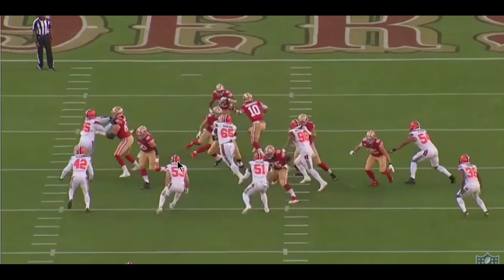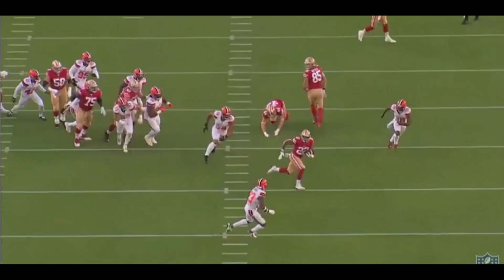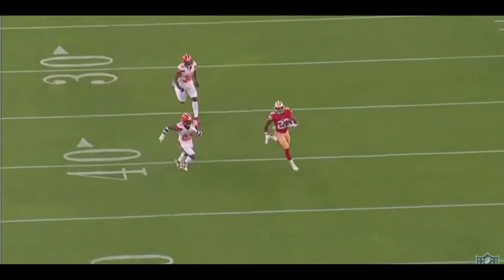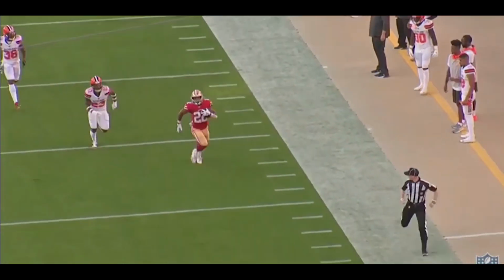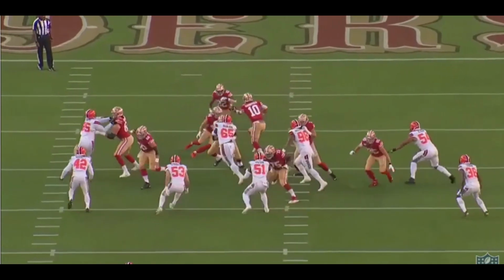As you see, if this was a weak side zone play, these linebackers are in good position. They're able to stuff the play. But we didn't do that. We pulled a little trickery here and were able to break off a huge run and make a statement to open the game.